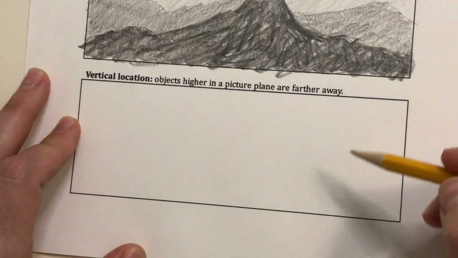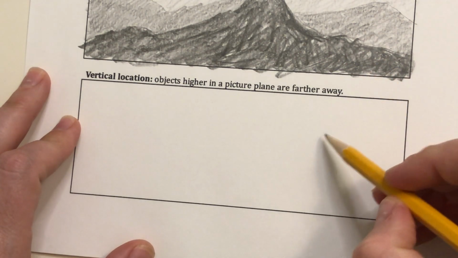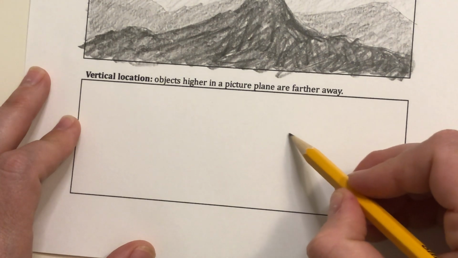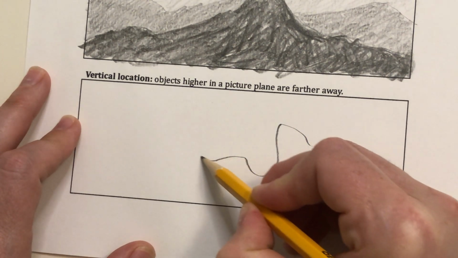So I'll just do this kind of blobby shape.